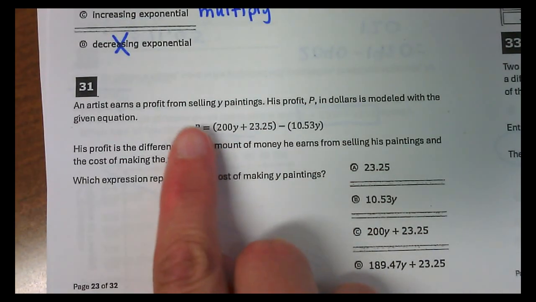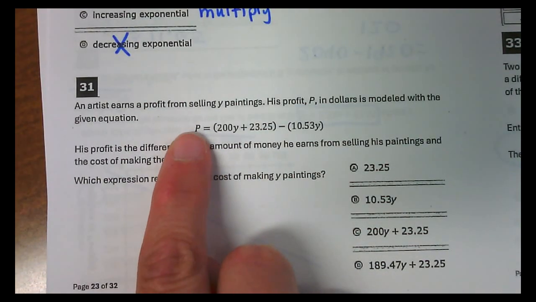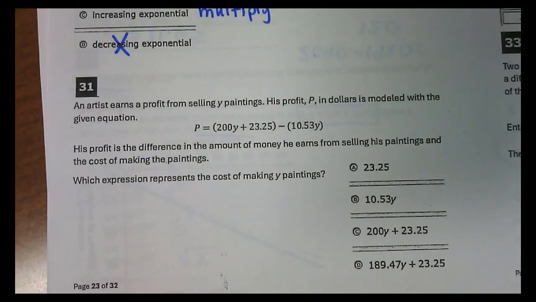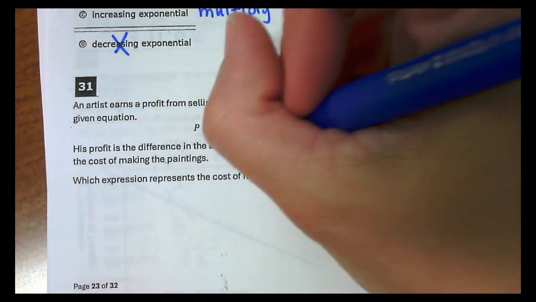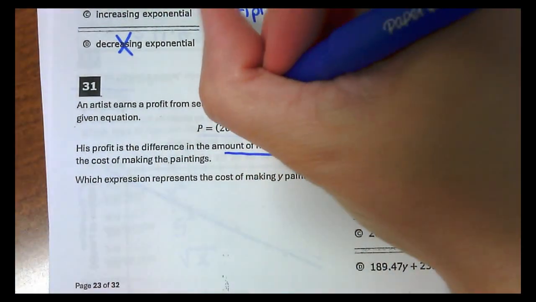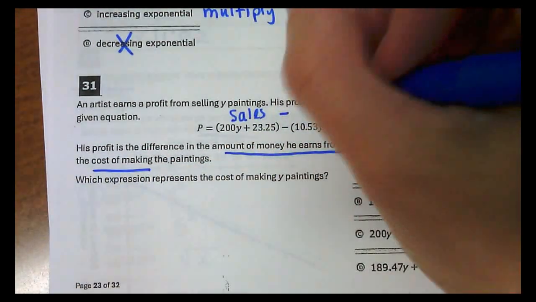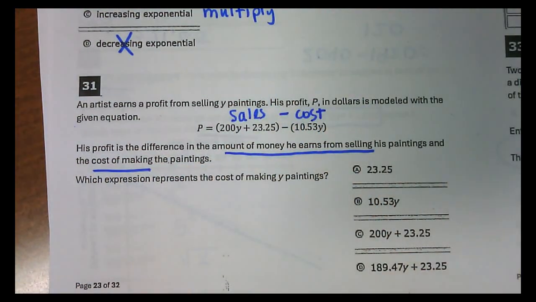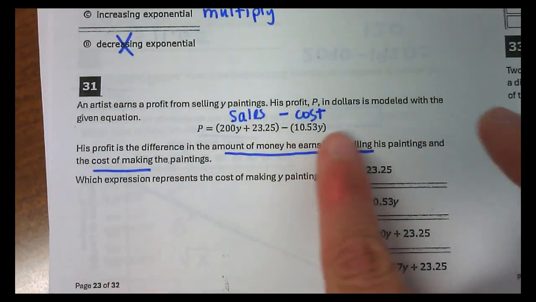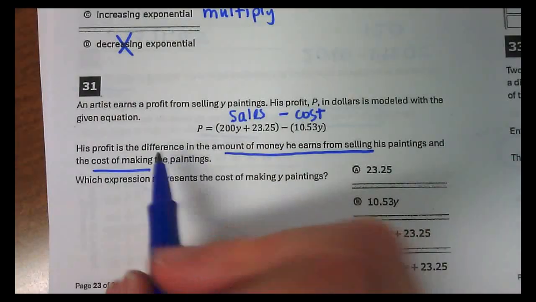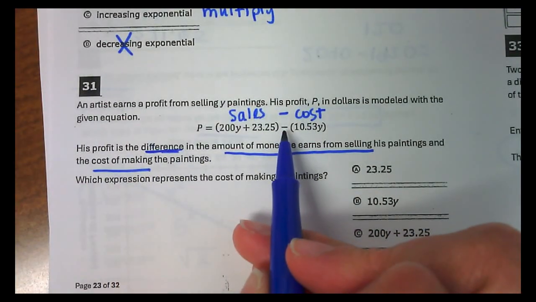So if you thought about making money, right, your profit is what you took in, like how much you sold. So the amount of money he earns selling, so this is our sales, minus the cost it took you to make those items that you sold. So it's the sales minus the cost. Okay, this keyword difference here told us we were subtracting.